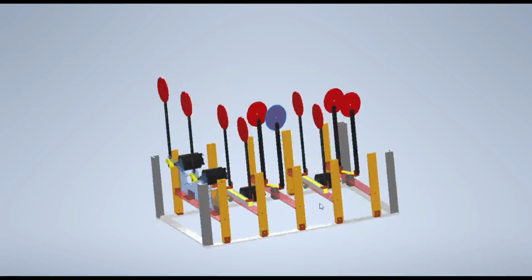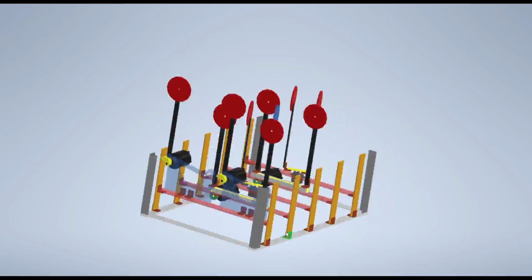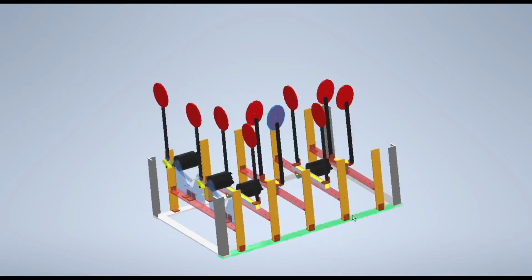In total, there are 5 rows in which the targets are attached. The first row contains 2 cam follower mechanisms, the second row contains a sideways mechanism, the third row contains a servo mechanism, the fourth row again a sideways mechanism, and the fifth row again a servo mechanism.